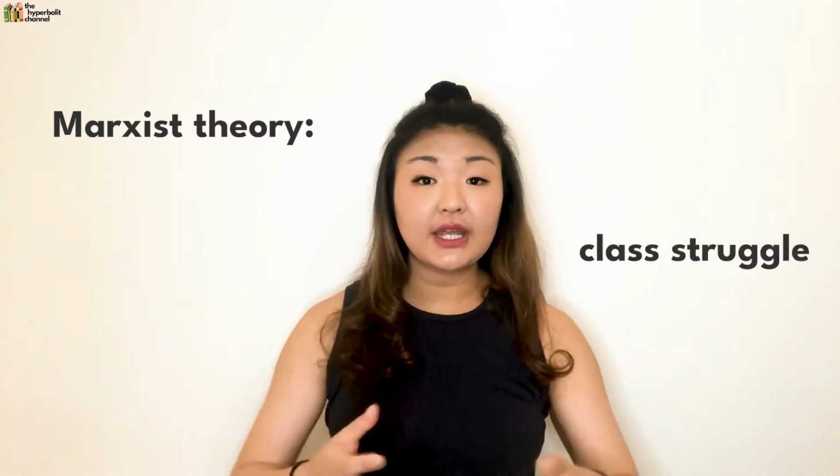Here's an example for you. A Marxist critical framework would assume that capitalist societies necessarily exploit the working class. And so when a Marxist critic is looking for a text's meaning, he or she will be looking at how the text and its characters convey messages about something like class struggle.